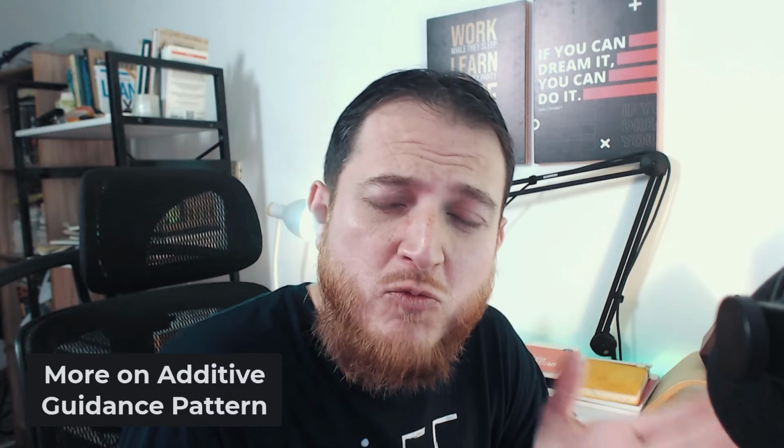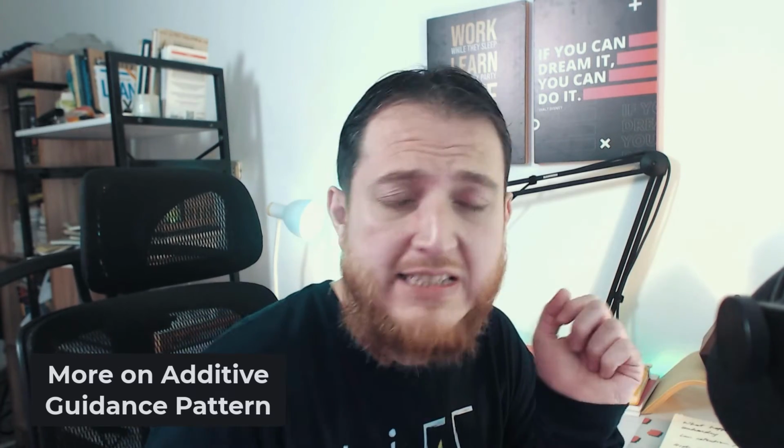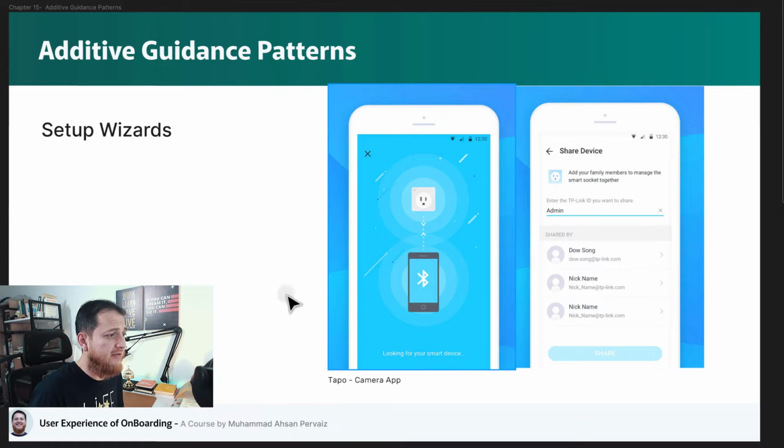Let's talk about a few more additive design patterns. We have already seen setup wizards. Now let's see some examples of setup wizards in different apps. There are setup wizards, for example, for setting up your web camera or setting up your security cam.